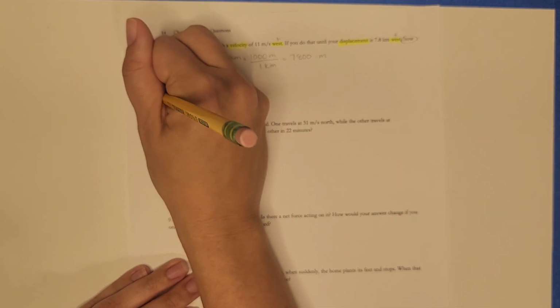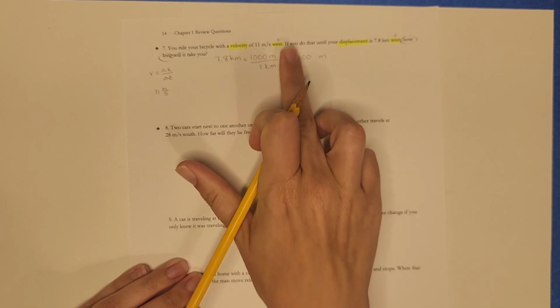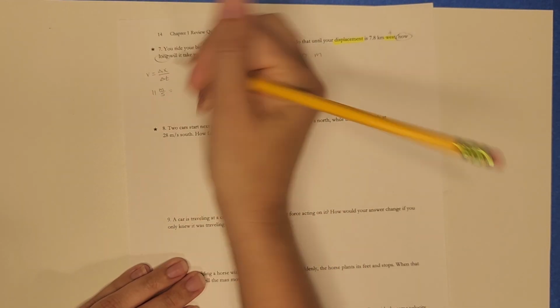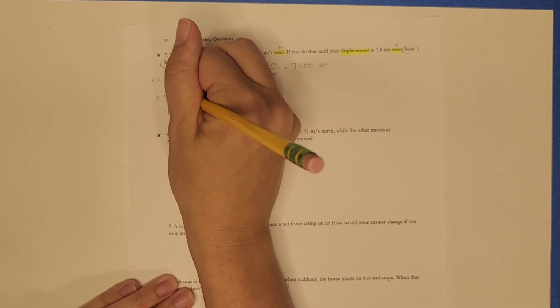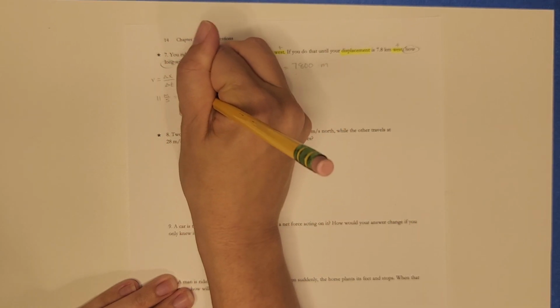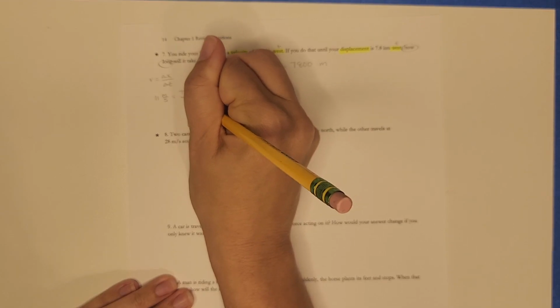So my velocity is 11 meters per second, west is positive, equals my delta x, my displacement, is 7,800 meters, and I am solving for my time.